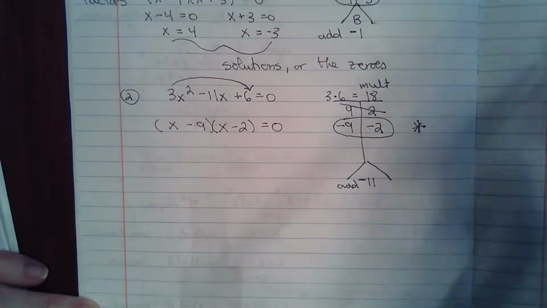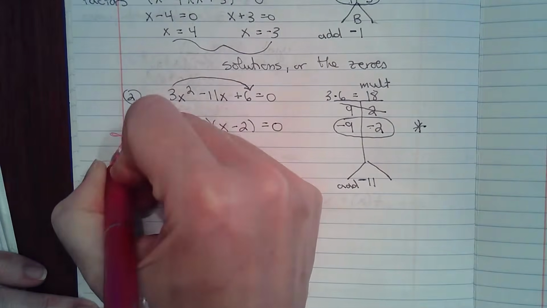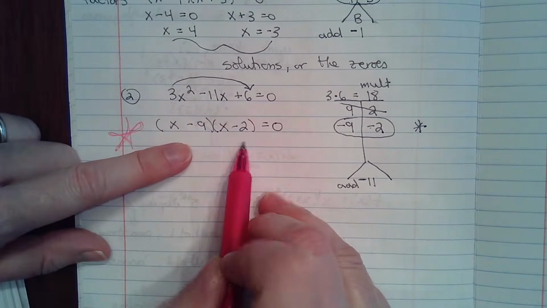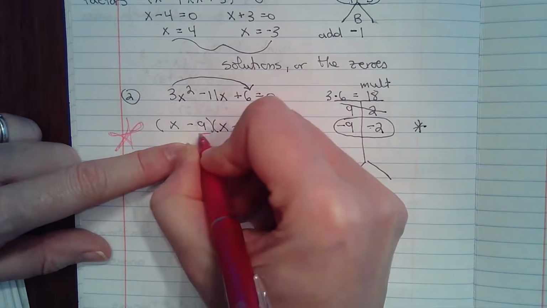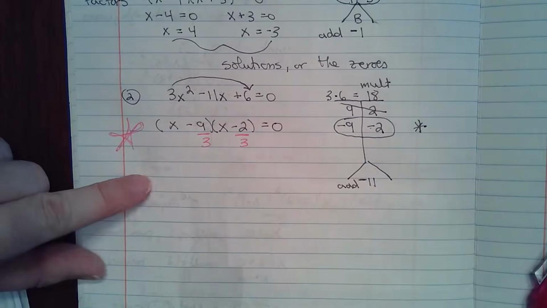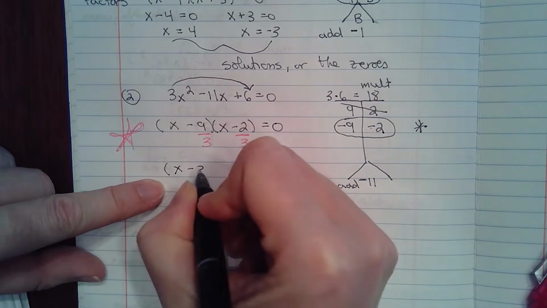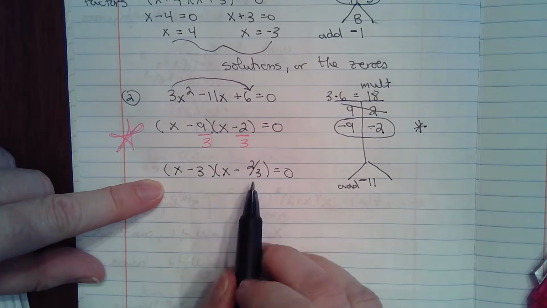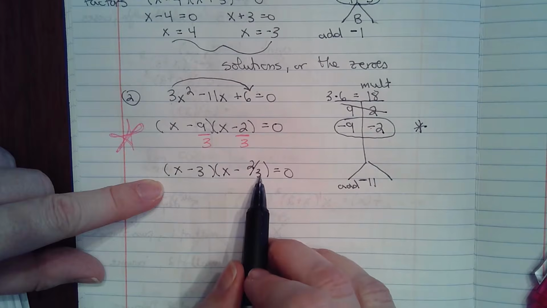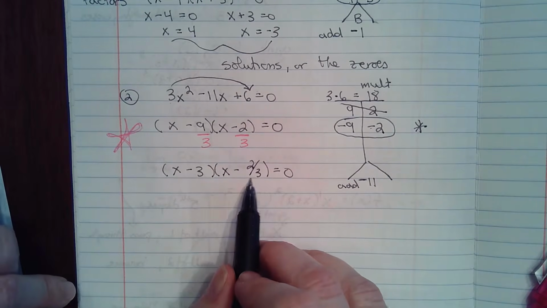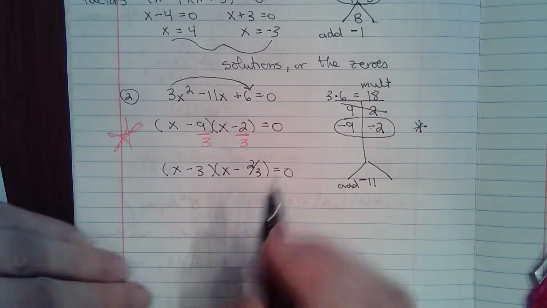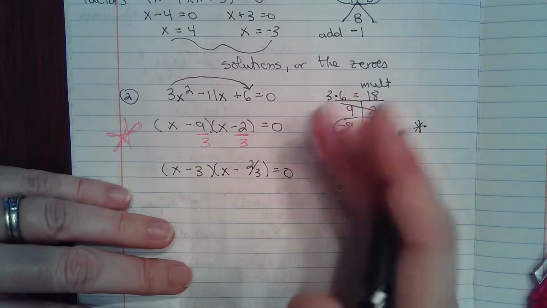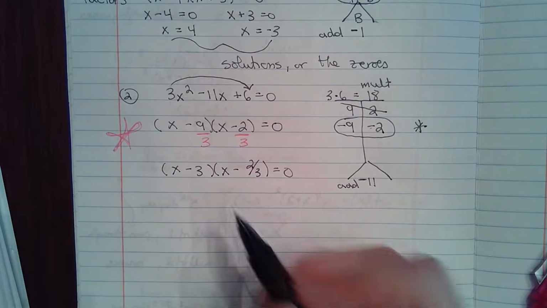Now, this is where we tend to get into a lot of trouble right here. When we multiplied by 3, we also have to divide it by 3 right here to undo what we did above. So when I do that, I get x minus 3 and x minus 2 over 3. Now, I'm not allowed to have a denominator of a number, so I need to move him to the front. All right, so the reason we do that is when we set it equal to 0, we're really going to clear that fraction to make it that way.